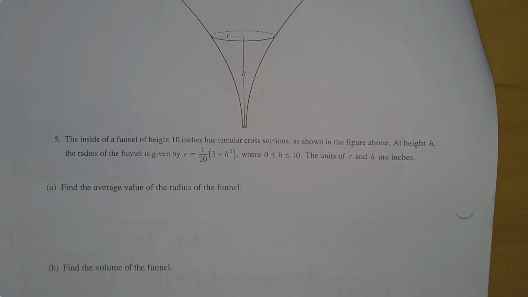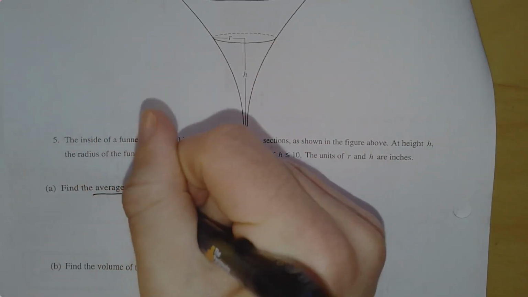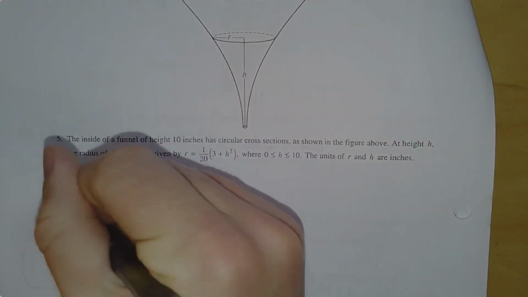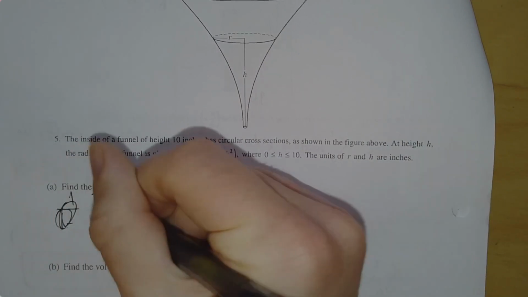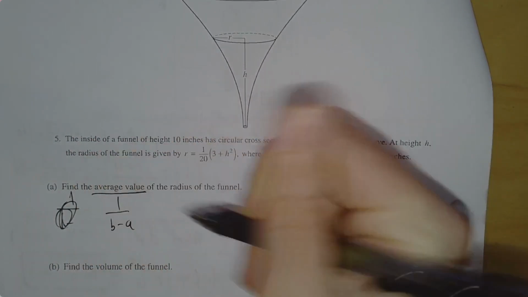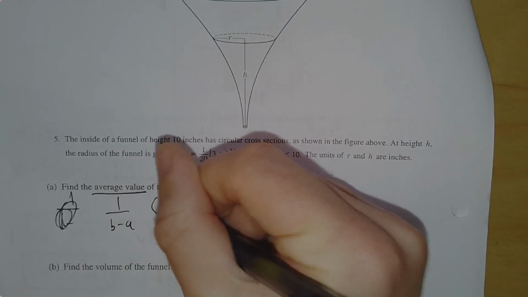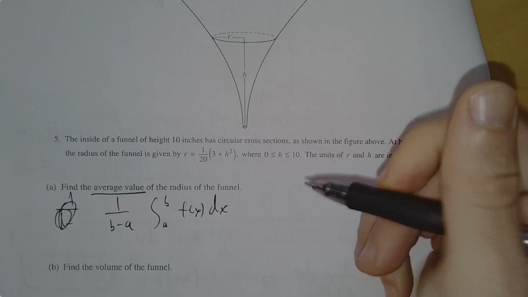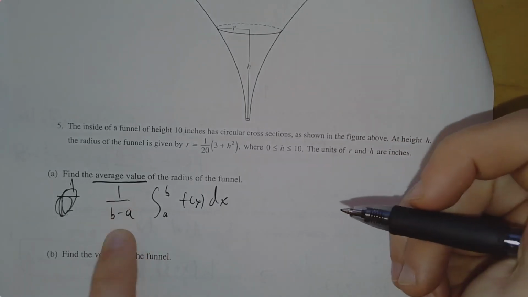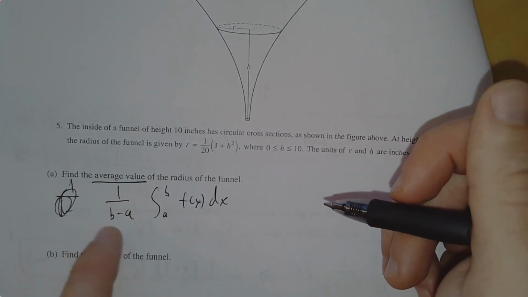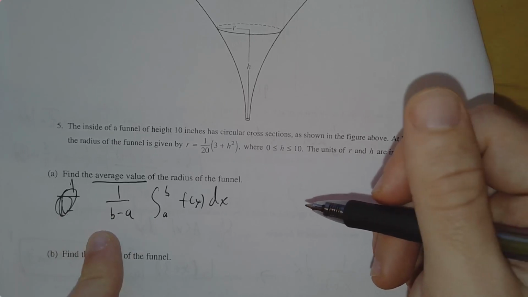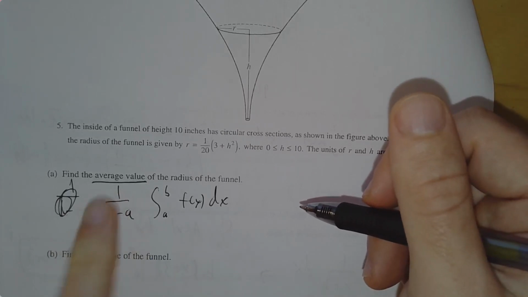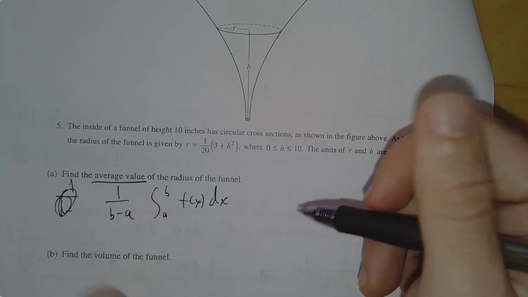So average value, this is kind of a throwback. But you see average value, it's going to be 1 over b minus a, integral a to b of whatever that thing is, f of x dx, right? So that's what we're going to do. You conjure that formula from way back in your brain. Average value, you just got to know it. 1 over b minus a, integral a to b of that function. So we're just going to do that.